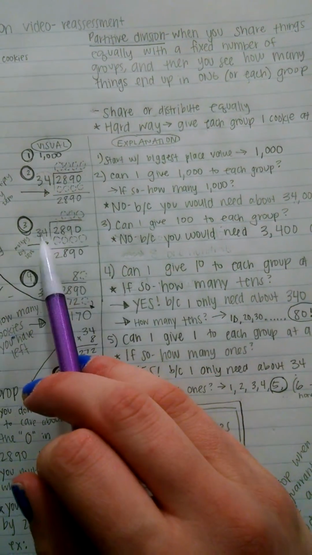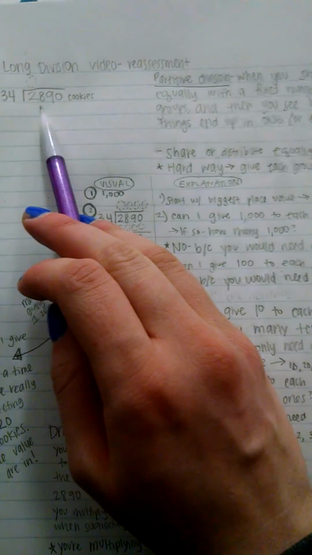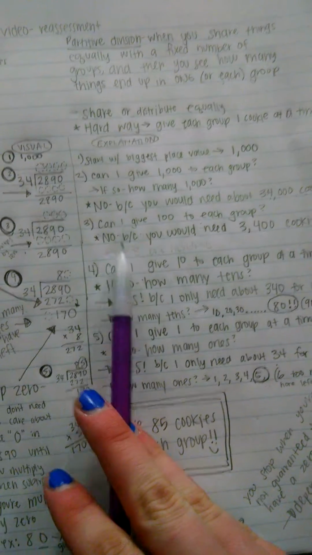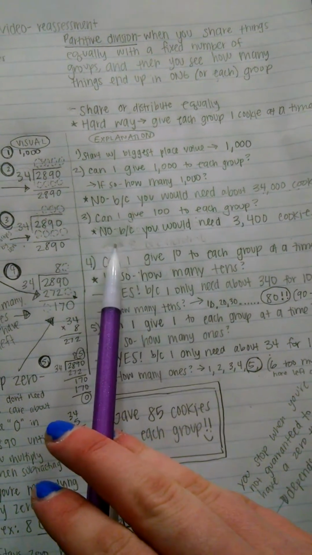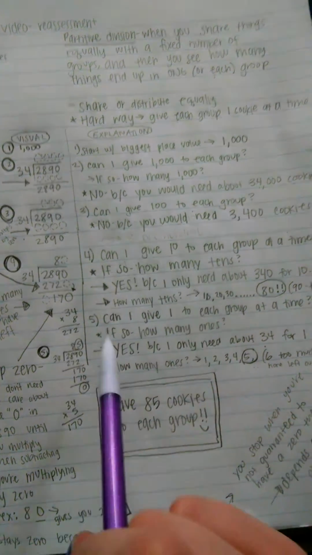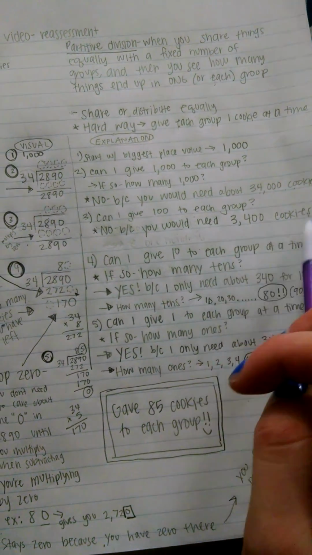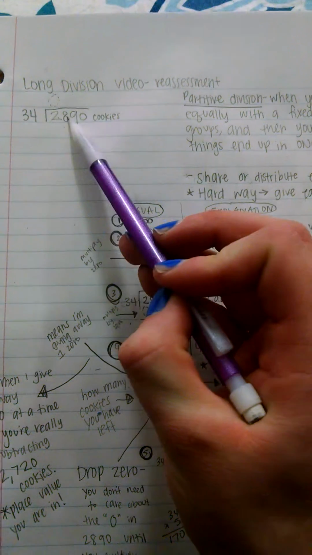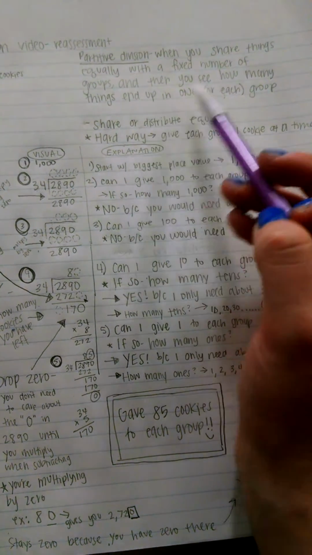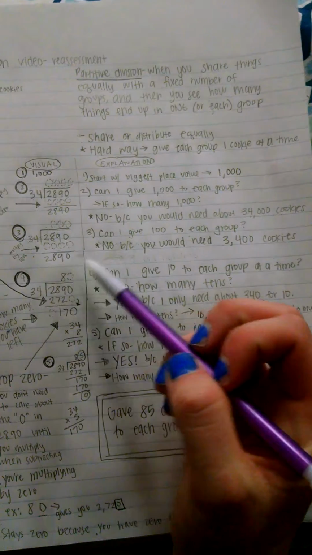On the side right here, we have the breakdown of the problem, and no, you cannot give 100 to each group because, again, you do not have enough cookies. You would need about 3,400 cookies, and we have 2,890 cookies, so that's not enough to give equally, since we are using partitive division and sharing something equally to each of those groups.